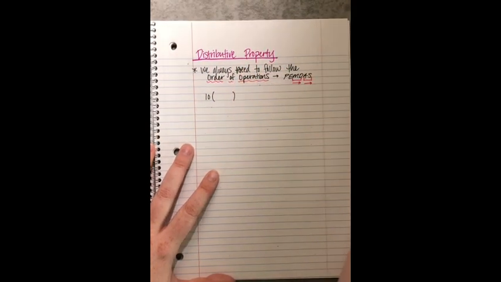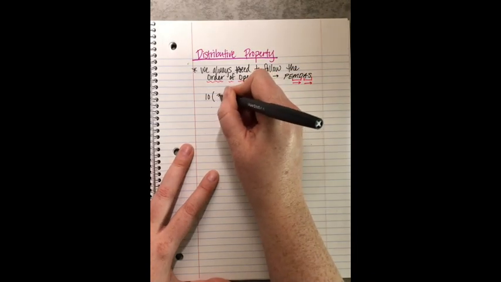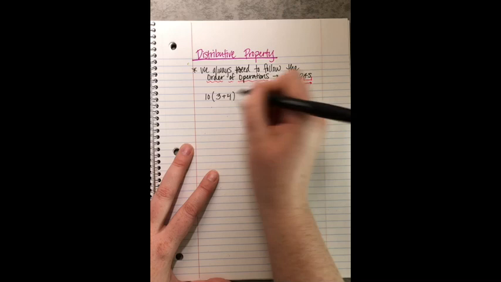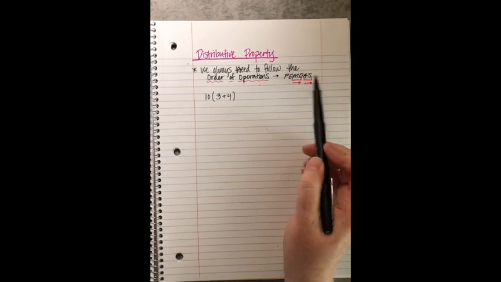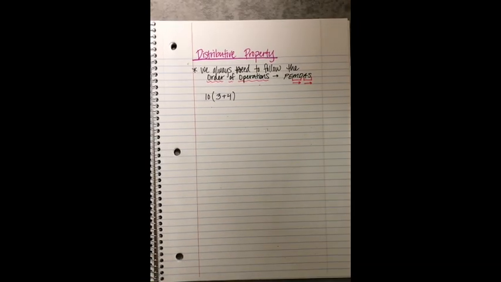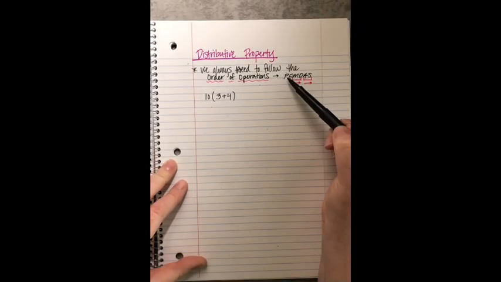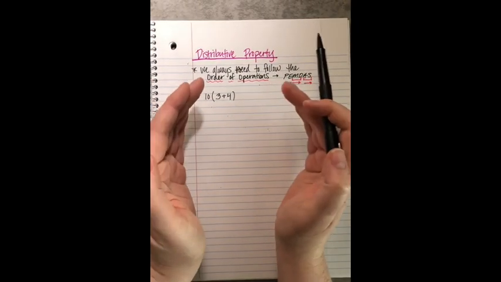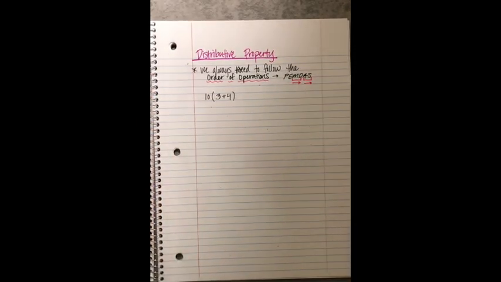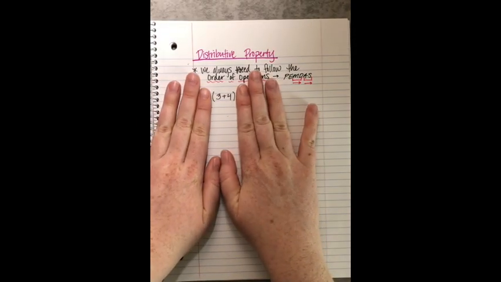So you're going to have a 10 next to a set of parentheses, and inside the parentheses is 3 plus 4. Now, if we follow PEMDAS, because we always follow PEMDAS, we would have to do parentheses first. So I look at what's inside my parentheses and I go, oh, 3 plus 4?